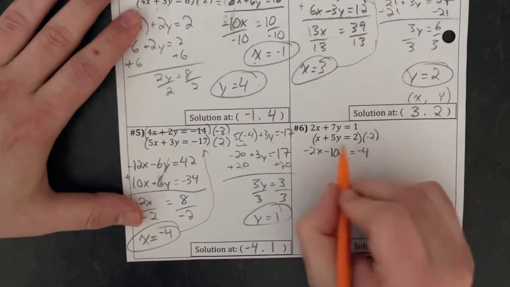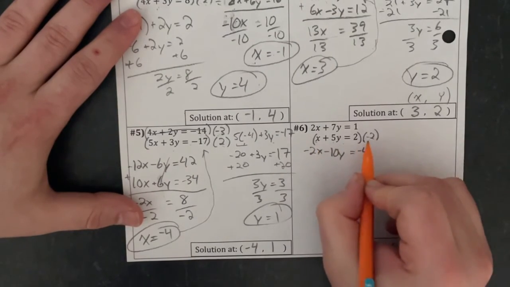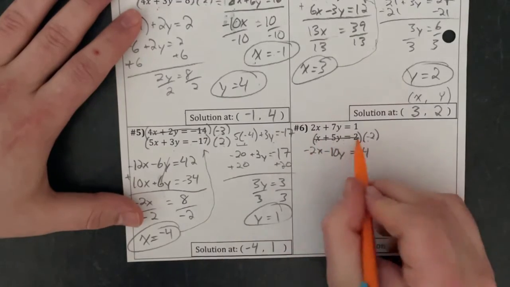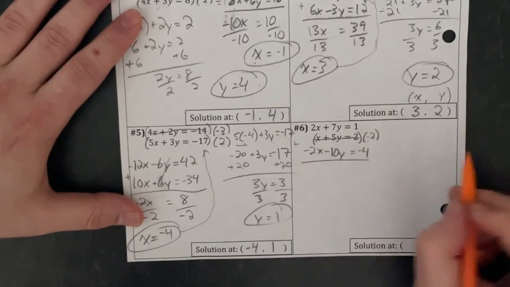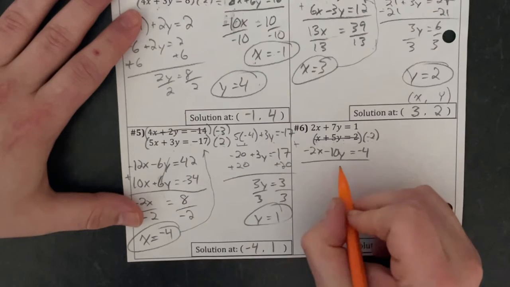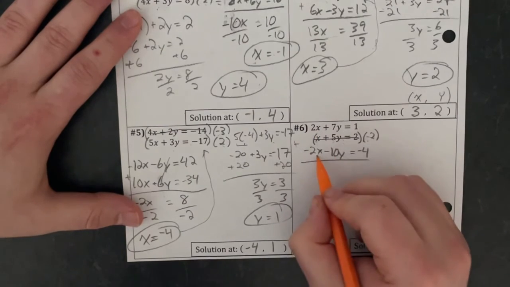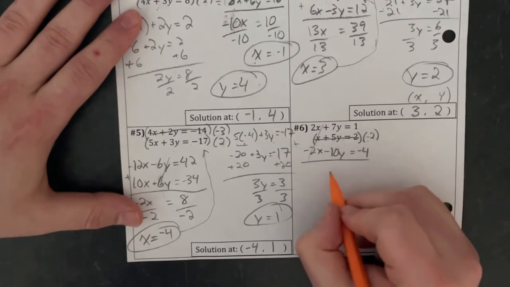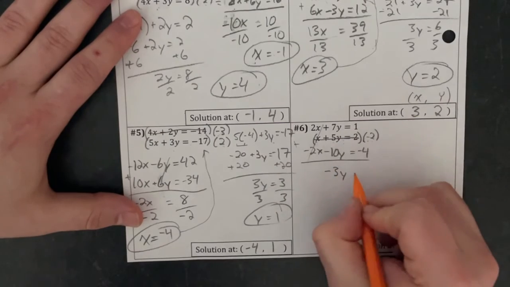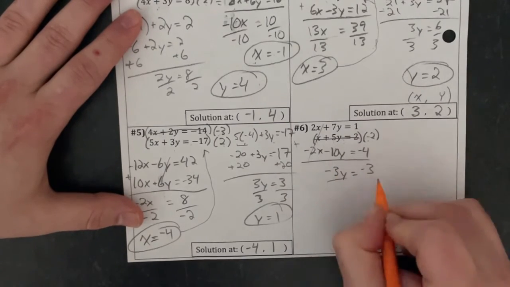Make sure you're multiplying each term by that outside amount. Now I'm going to combine these two equations together, trying to eliminate one of these variables. I have positive 2x, negative 2x, those cancel out, and I'm left with -3y equals -3.